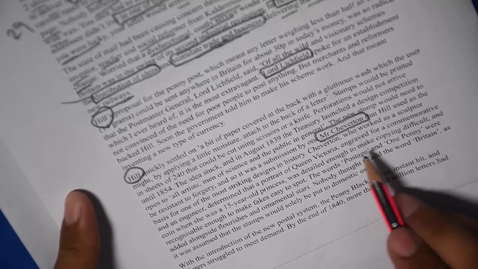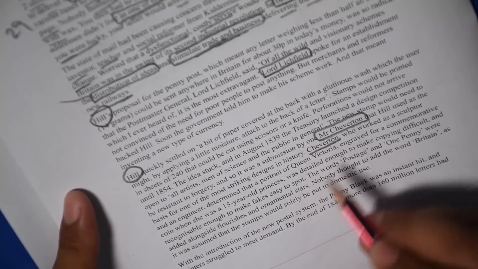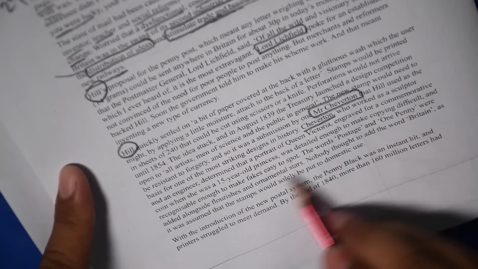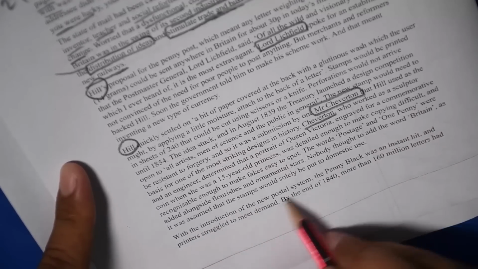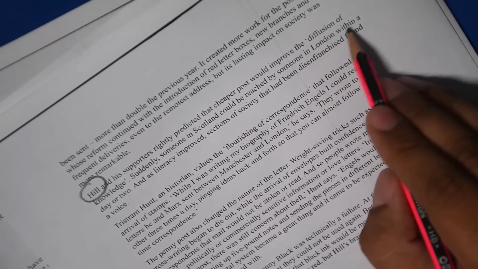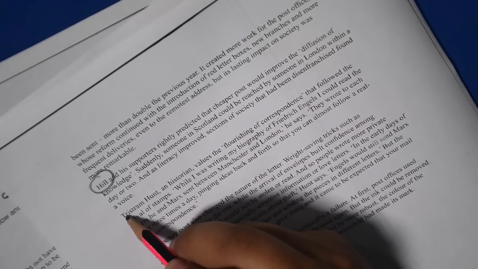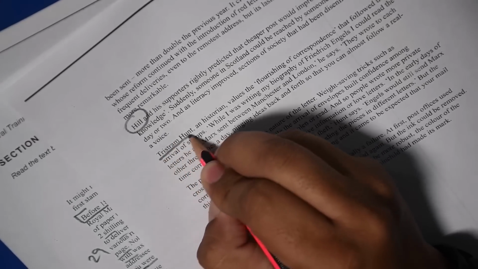I found him as well, and this is also Cheverton. And let's see if there is any other. Penny Black and all that, struggle for that. And again I find Hill over here. Okay, and yeah, this is Tristram Hunt. Do we have Tristram Hunt? Yes, we do. So over here I find Tristram Hunt.